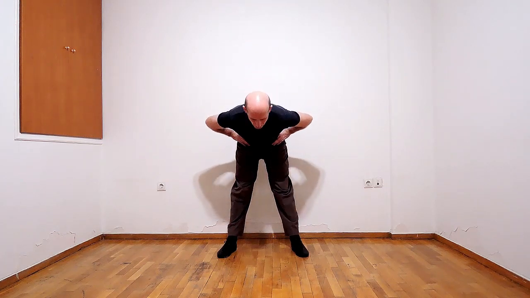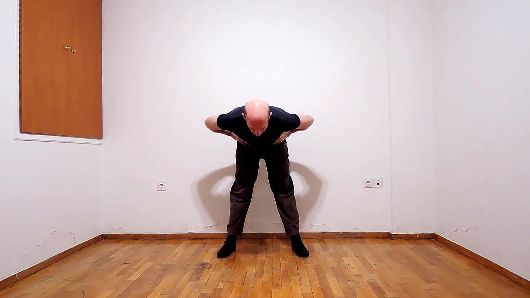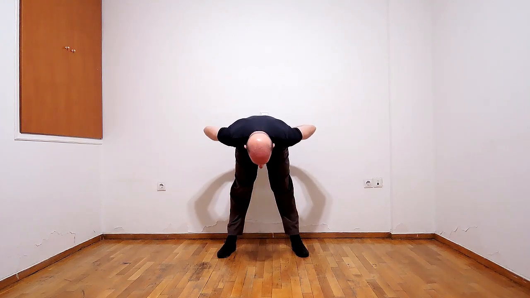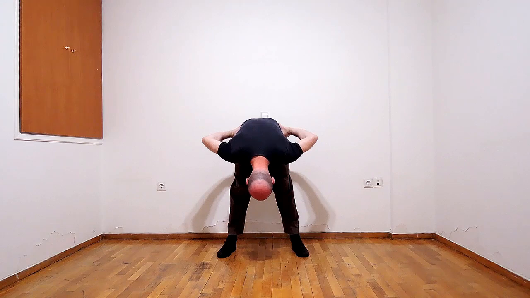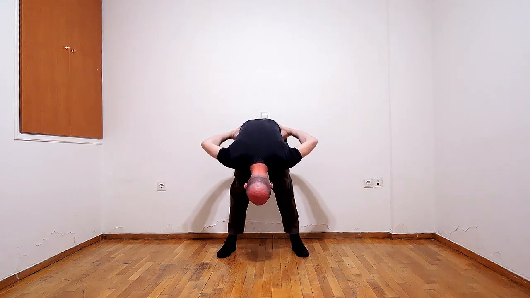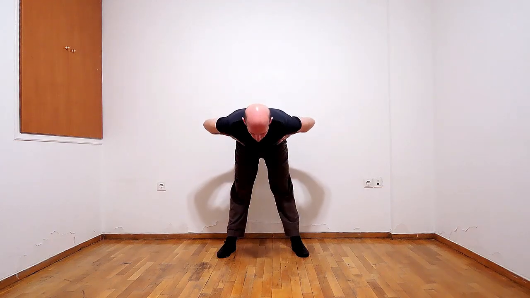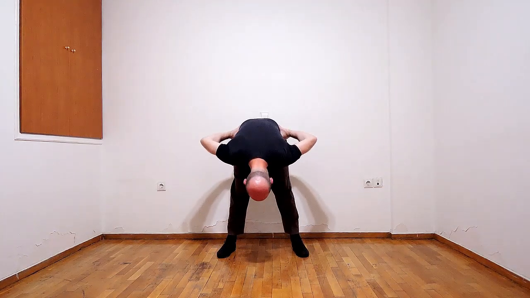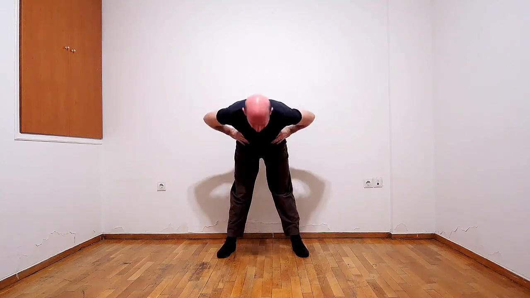So from this position, we go forward, keeping the legs straight, yeah, until your back is parallel with the floor, yeah, more or less parallel with the floor. And then from here, we keep going down until your head is hanging, yeah, and then we bounce 3 times, 1, 2, 3, and then we go up, yeah, and we repeat this sequence 8 times. So let's go. 1, go down, parallel with the floor, bounce, 1, 2, 3, and then up slowly, yeah?